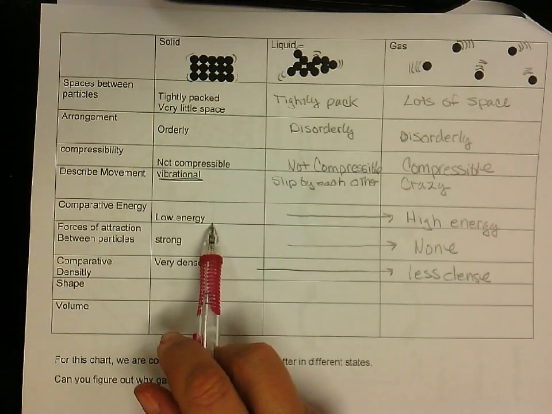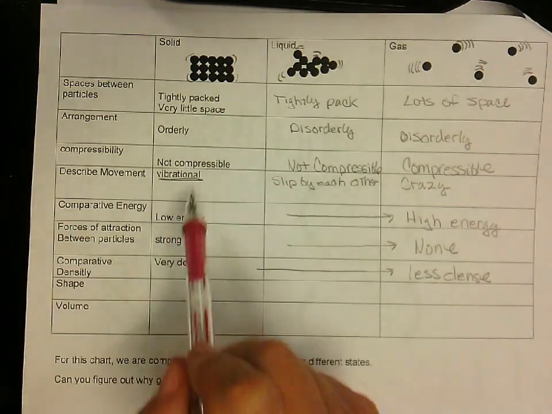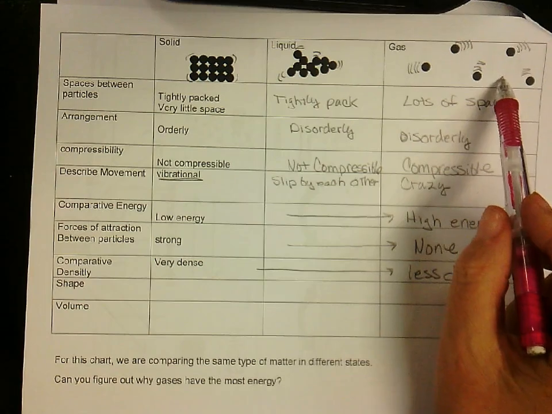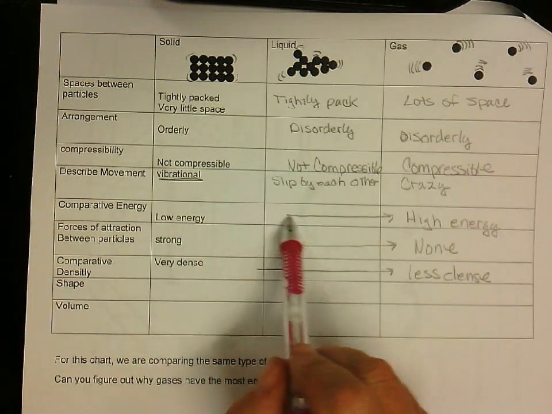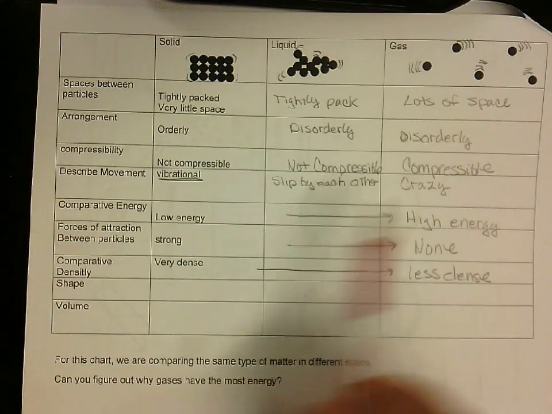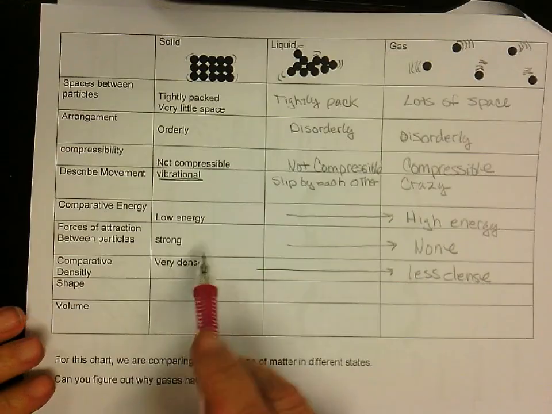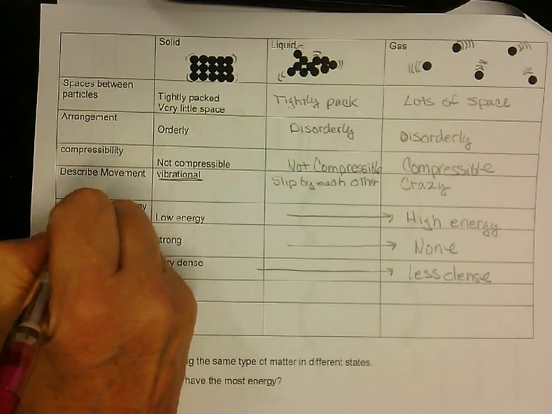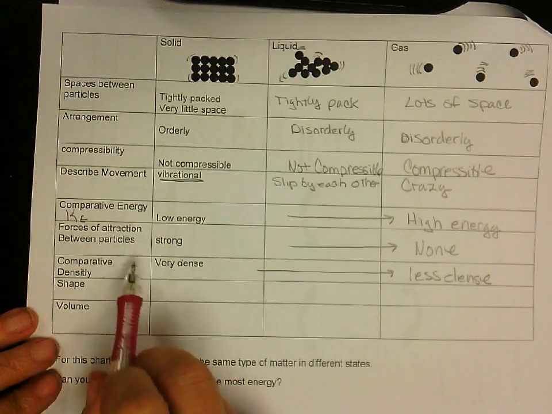So energy. If you were sitting on a couch and you were barely moving, you'd have very low energy. Or if you were bouncing off the walls like gas molecules, we would say that you had high energy. So we go from low energy to high energy, okay? Let's go back here. Our comparative energy, we're talking about kinetic energy, which is the energy of motion. So let's make sure we write that down.